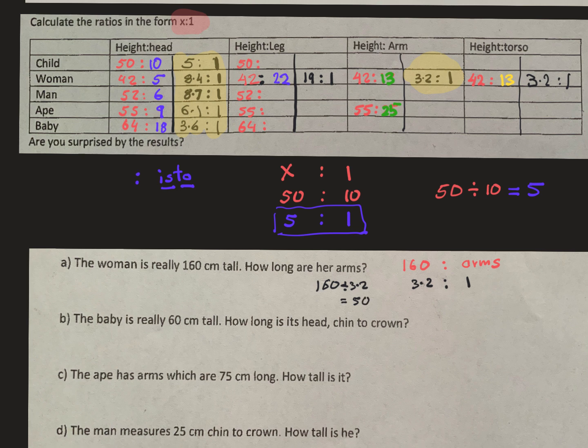So that means the length of my arms will be 50 centimeters. So I will write down the answer. I'll write it down here. So it'll be 160 is to 50. The question is, how long are her arms? Her arms are 50 centimeters. That is the answer.